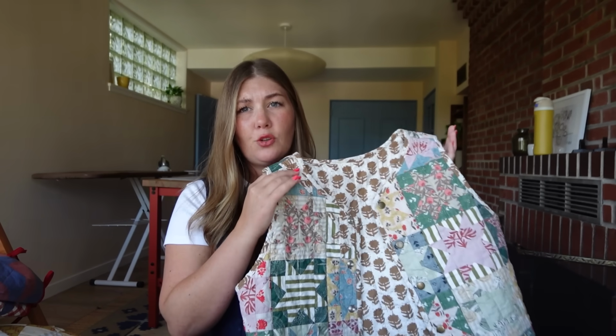So if you found a block that you want to do based on an inspiration that you found on your mood board, you're not totally sure what it's called, I bet you could find it on Google or Pinterest, and you could probably find a tutorial for that specific block.